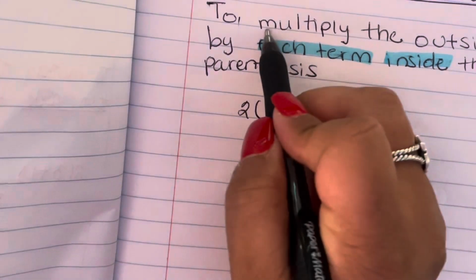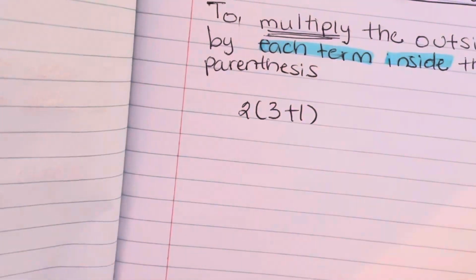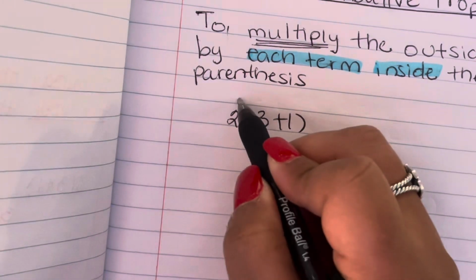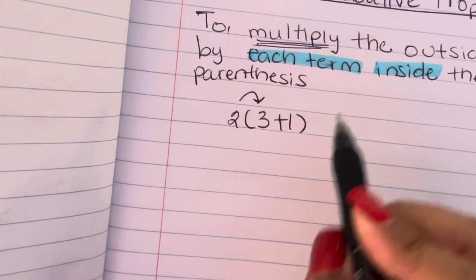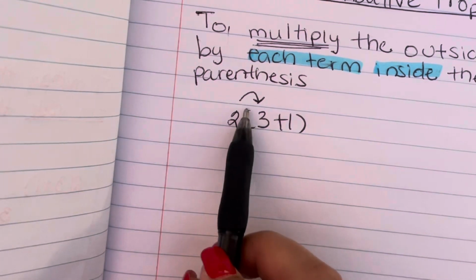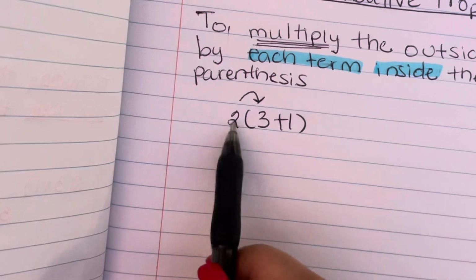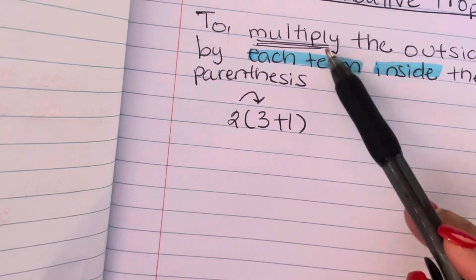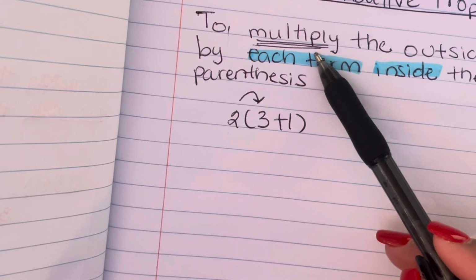Another important thing to note is that we are multiplying with distributive property. So we show it with an arrow, and I'm going to distribute this outside number to the 3. Remember that with the parentheses separating a number, it's multiplication. With our distributive property, we're using multiplication.